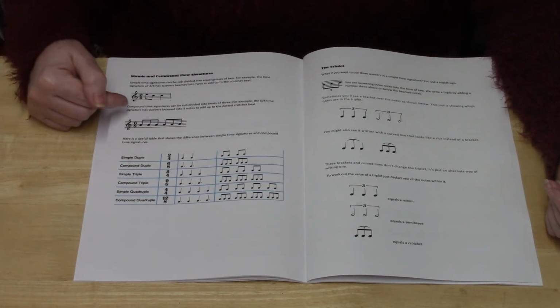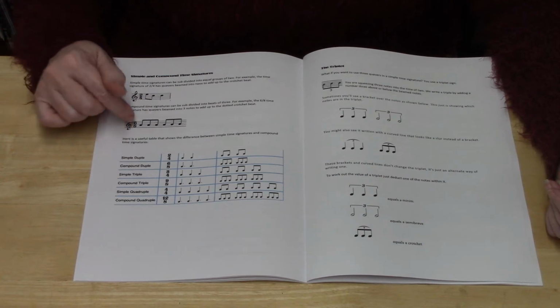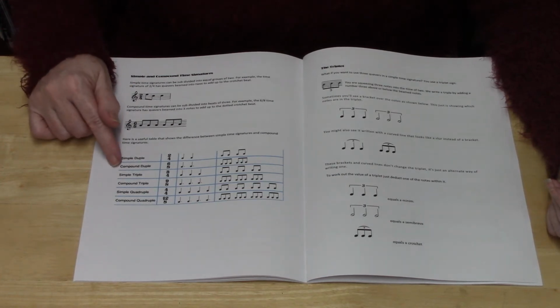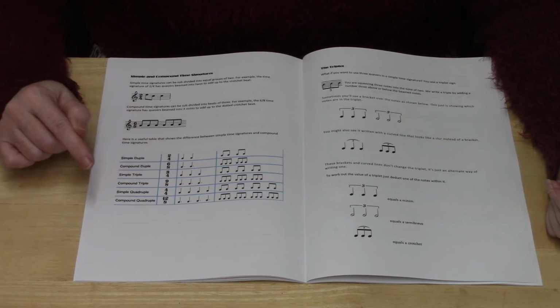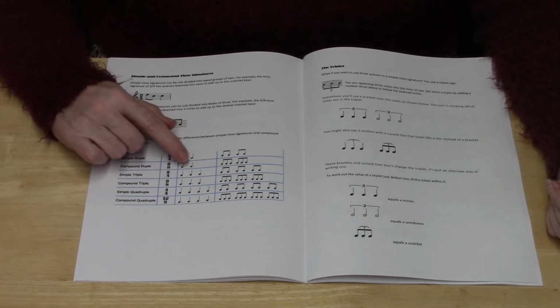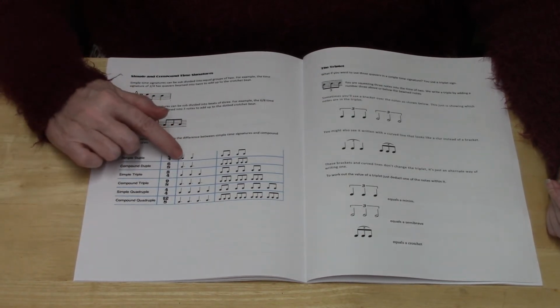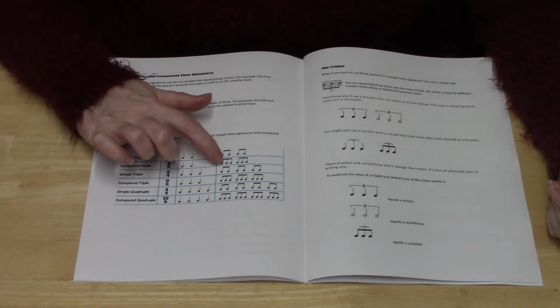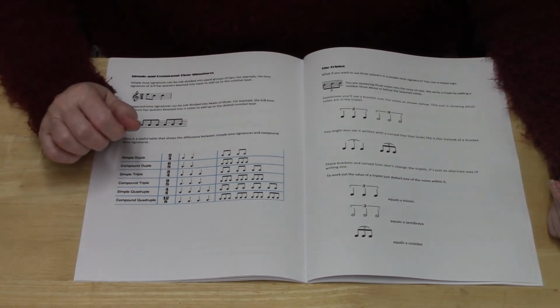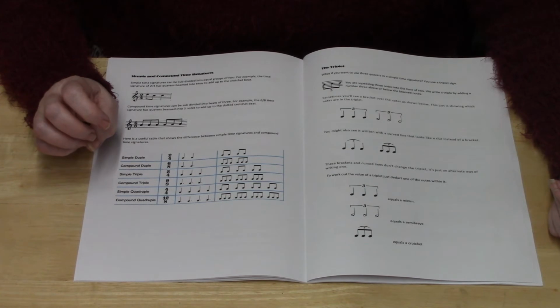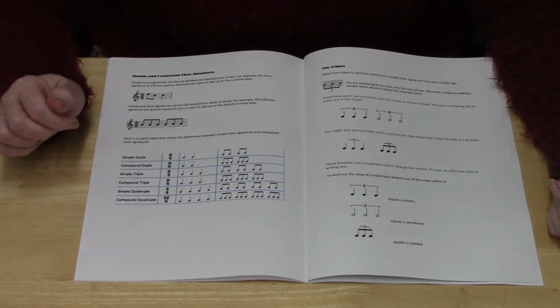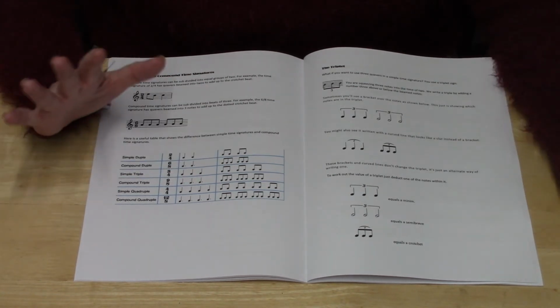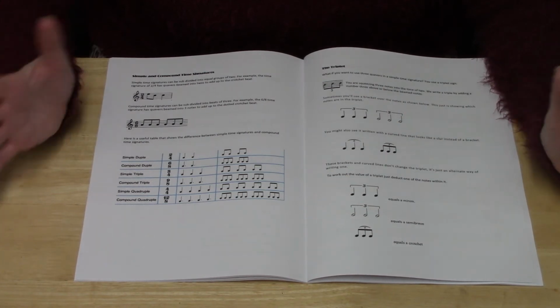Okay. Now when you've got your compound time signature, the one that links to that is the compound duple time signature, which is 6/8, that equals 2 dotted crotchets. So you can see instantly that the compound time signatures are all dotted, and the quavers are grouped in 3s to outline the dotted crotchet note. And that's the main difference you see between a simple time and a compound time.